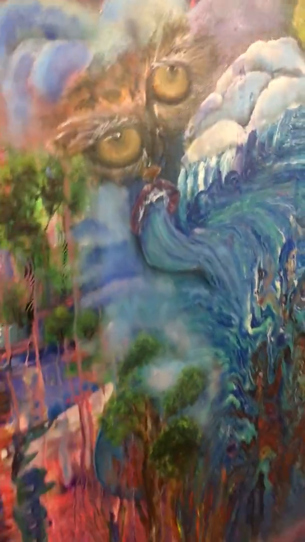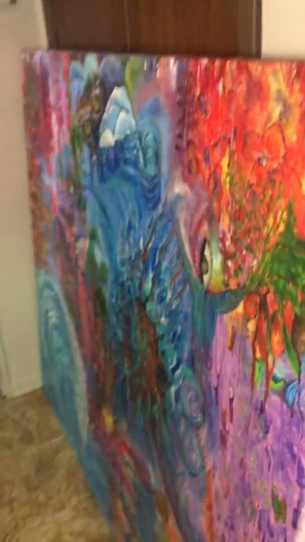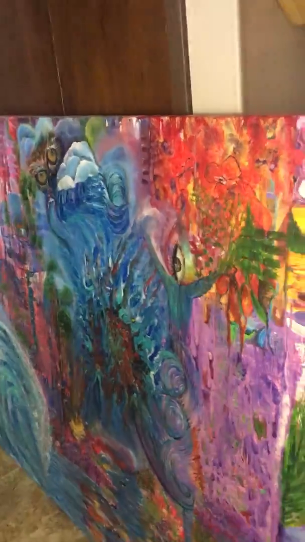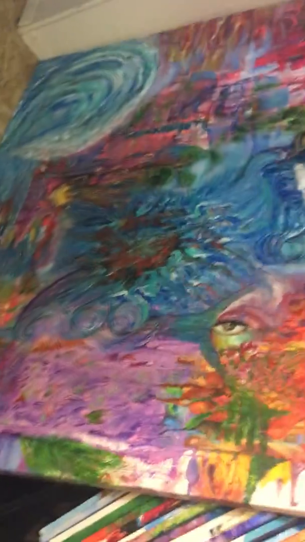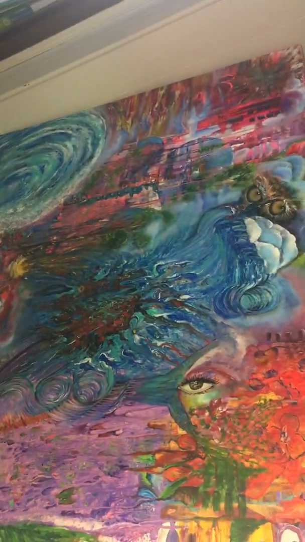I'm going to show you all my painting if I can do it, because it's so big. So I'm going this way. Maybe from here I can show you all my painting. Okay.